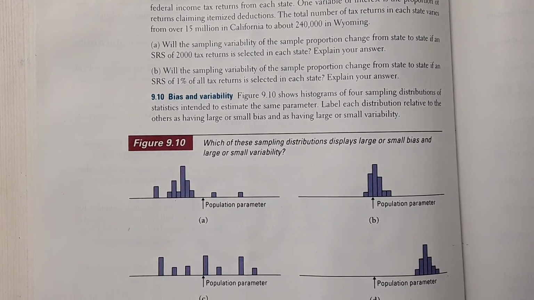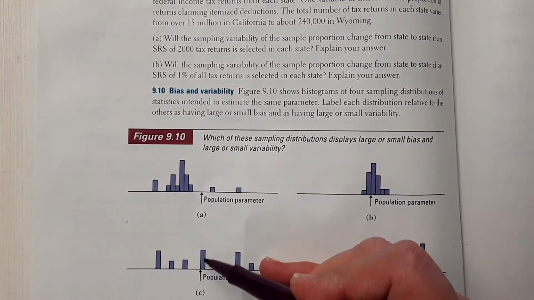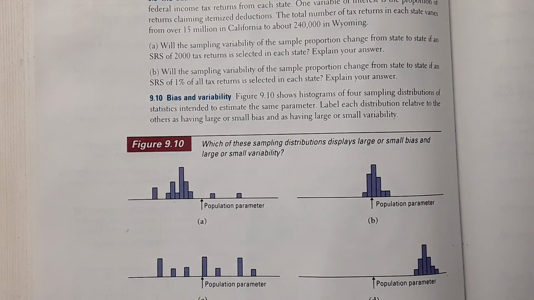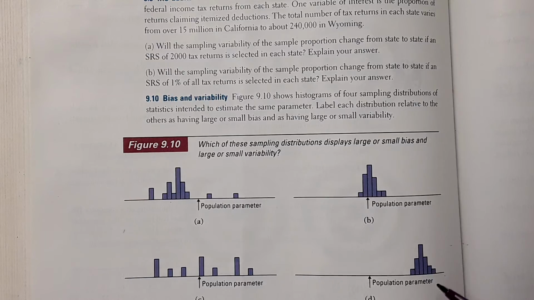Okay, what's B? B is low bias, low variability because everything's close. Okay, what's C? I said low, high. So what did you say? Okay, what did you say about bias? Yeah, low, probably because there's this point right here. What about variability? High. Variability is definitely high because they're so spread out. Okay, and D? High bias, low variability, because here's your target, here's where everybody is, but they're all clustered together.